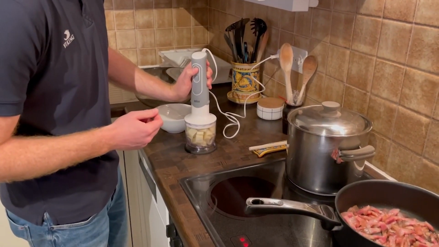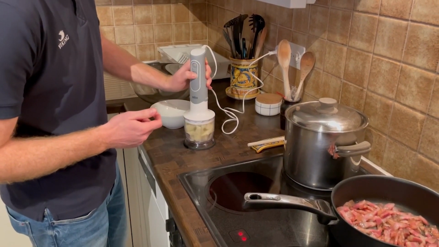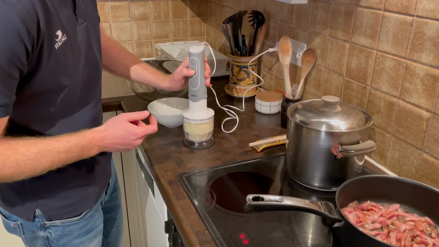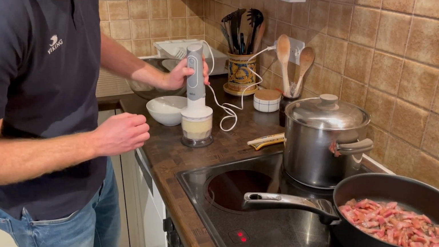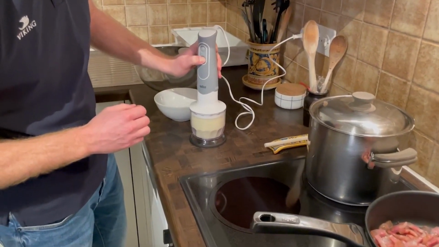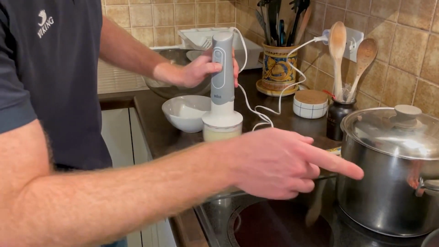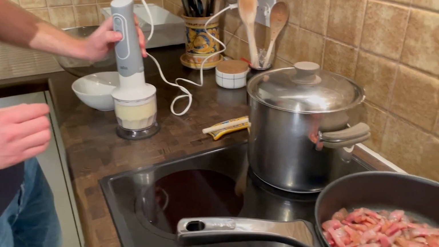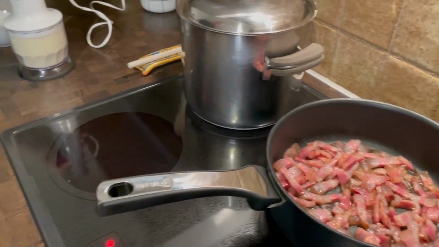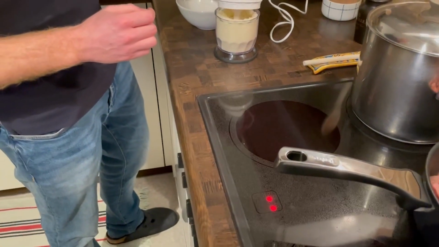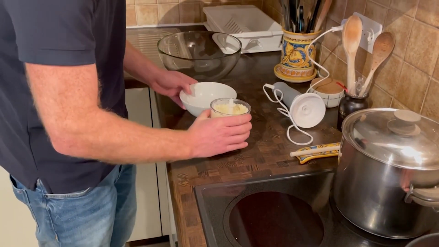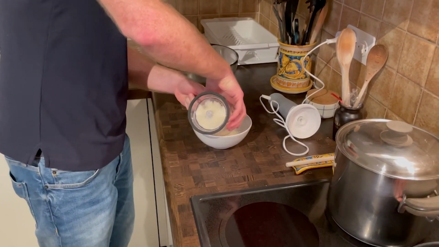Now it's gonna be noisy. We want to make sure that it's really finely grated, so we're gonna grate it as much as possible. And in the meanwhile, you can see the guanciale looks fantastic. Perfect. You can now place the pecorino in here.